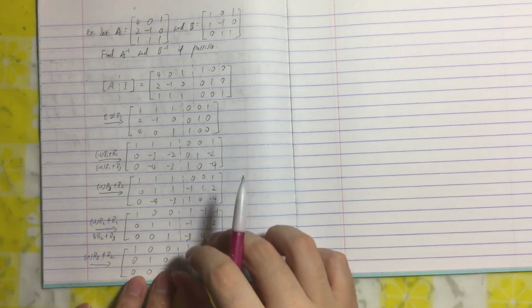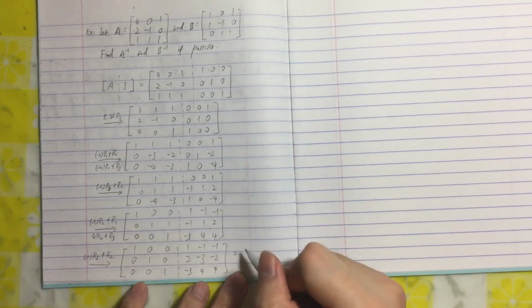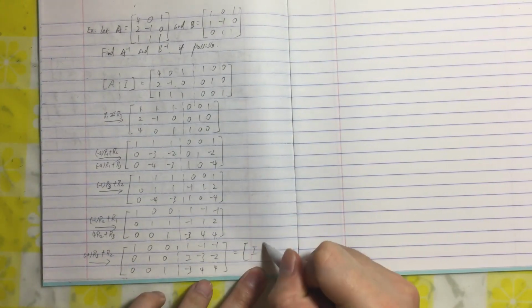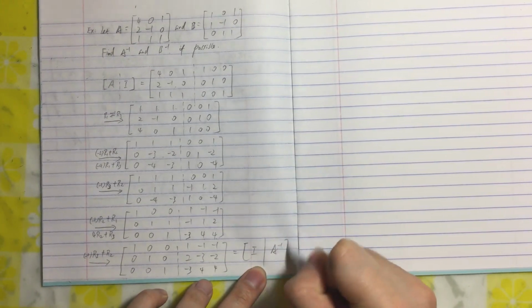Once I get A to be the identity matrix, what's after is the inverse matrix of A. So this is the identity matrix followed by the inverse matrix.